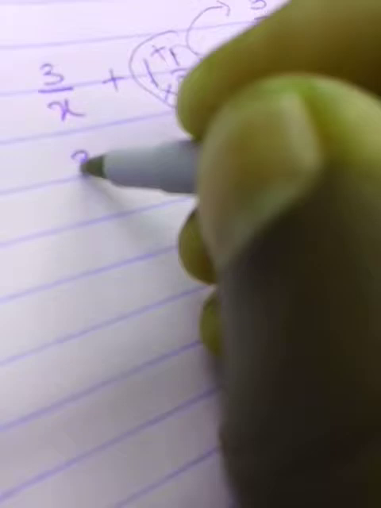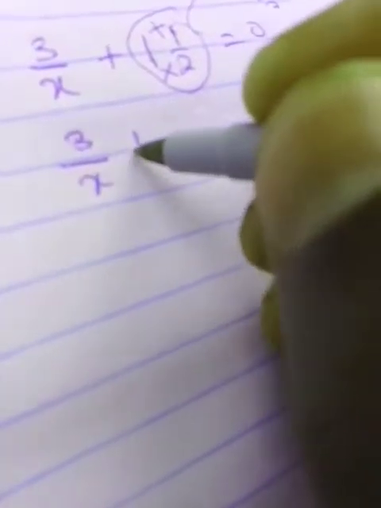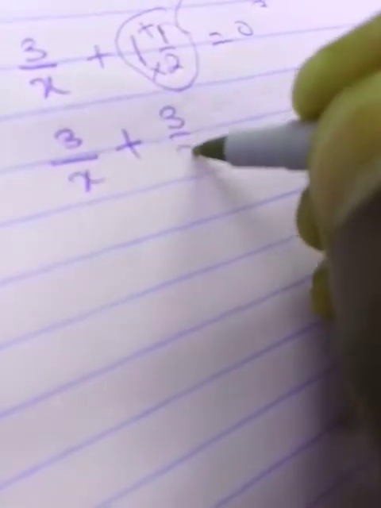We have to multiply 2 by 1 and add the result to 1. So here we are going to multiply, here we are going to add. So 2 times 1 is 2, 2 plus 1, you got 3. So it will be 3 over 2. Alright, it's 3 over x plus 3 over 2 is equal to 0. So then we have our question just like this.